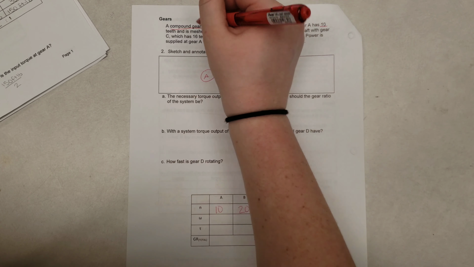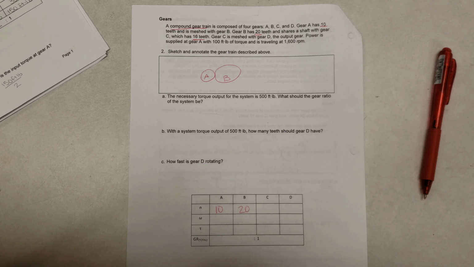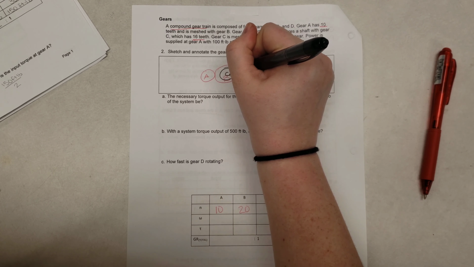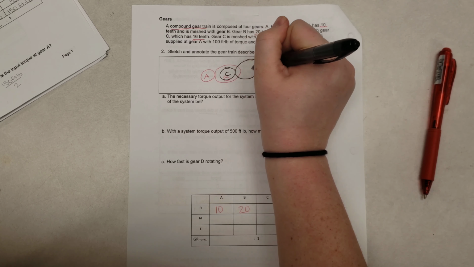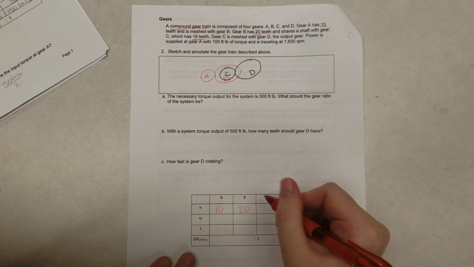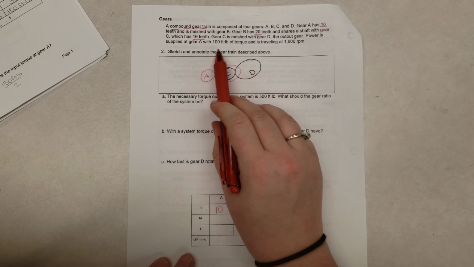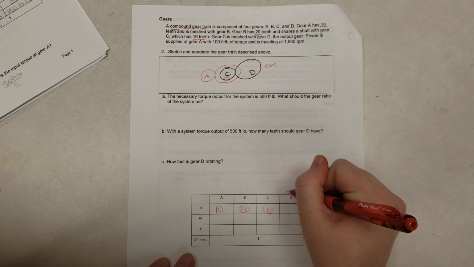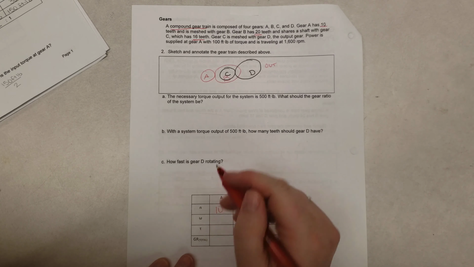Gear C has 16 teeth. I've got gear C on top of B, meshed with D to make a compound gear train. C is meshed with D, and D is my output gear. If D is my output, that makes A my input.